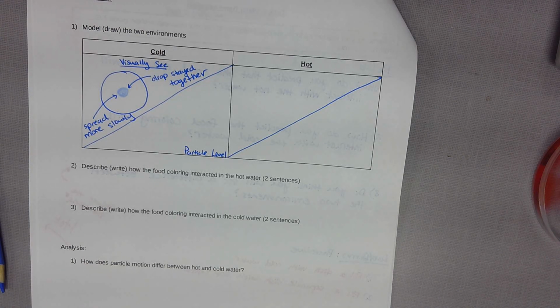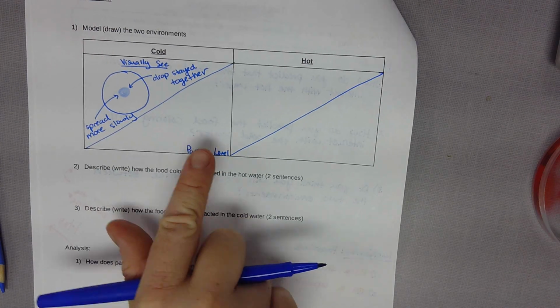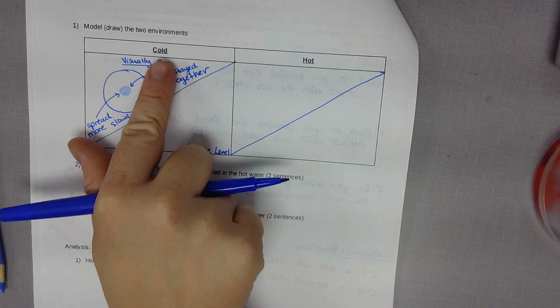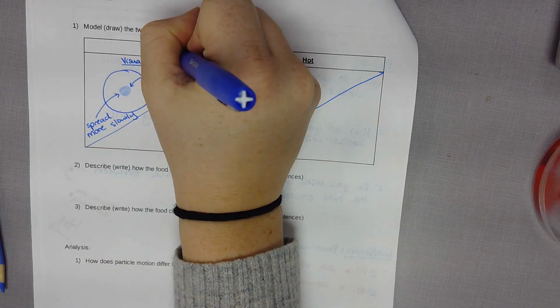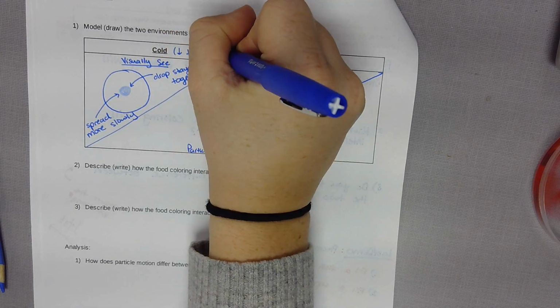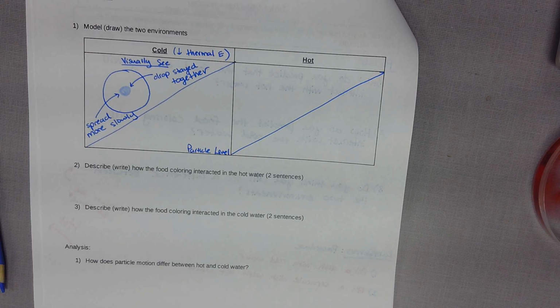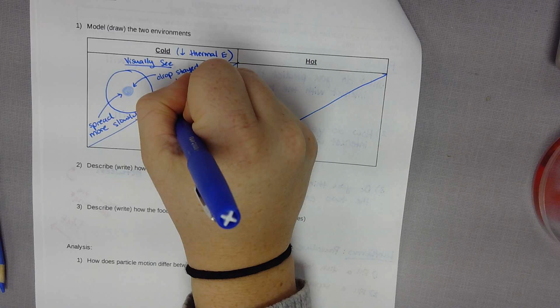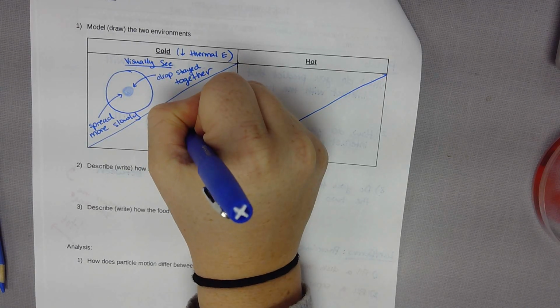Now, what we couldn't see, but we do know about, is the particle level model. On the particle level, we are currently in a cold environment, which means we have a relatively low amount of thermal energy. Which means our particles have a fairly small amount of energy. So the particles we're going to represent as circles.